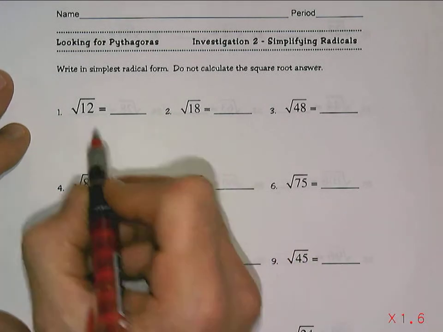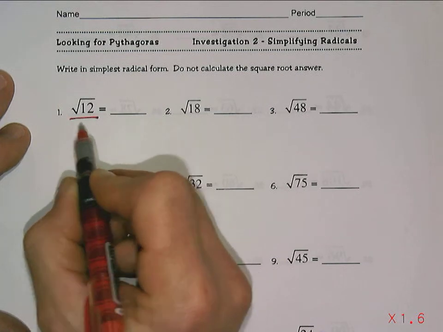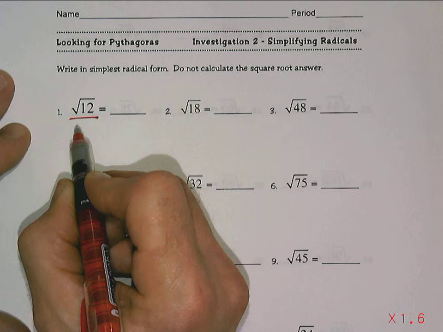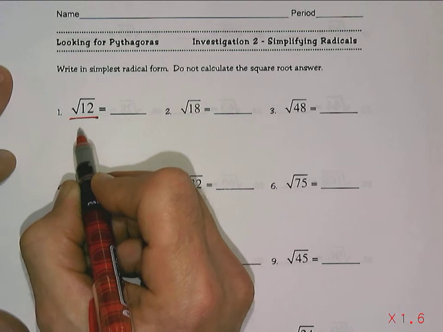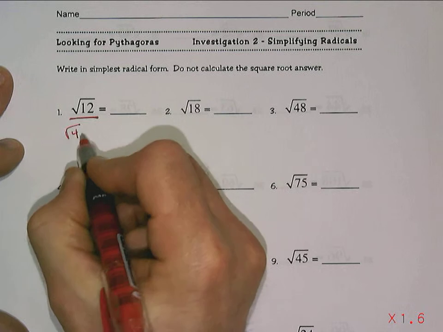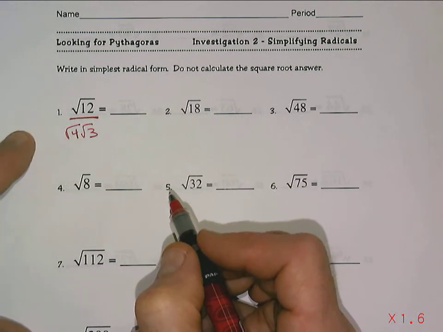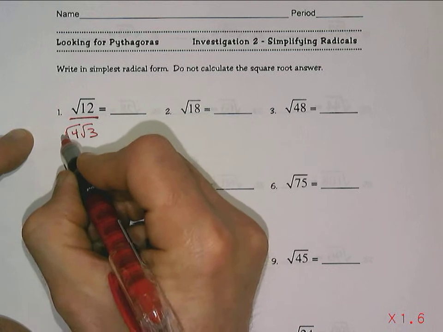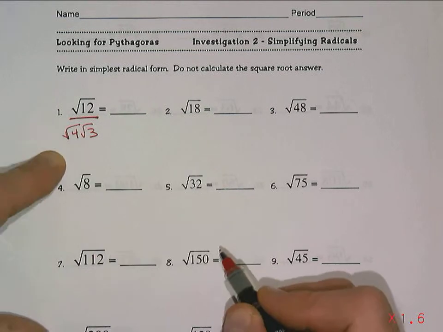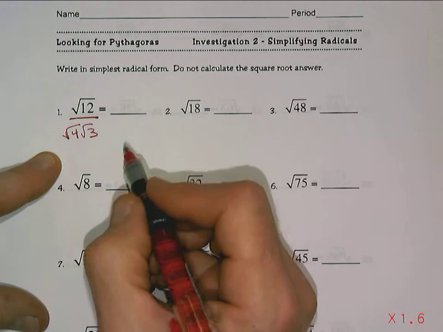In terms of getting started, what I'm going to do here with the square root of 12 is look for factors of the square root of 12 that are perfect square numbers. I know that the square root of 4 times the square root of 3 is equal to the square root of 12. And again, you'll need to go back to the notes on this if what I'm doing right now doesn't make a whole lot of sense. So go back to that video if this isn't making sense.